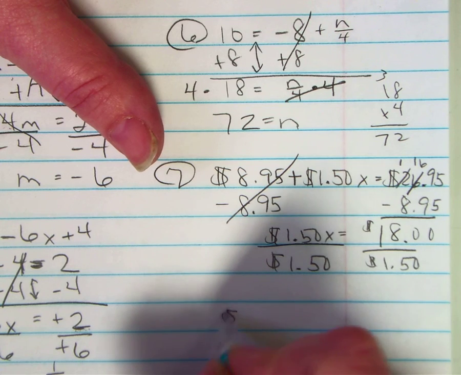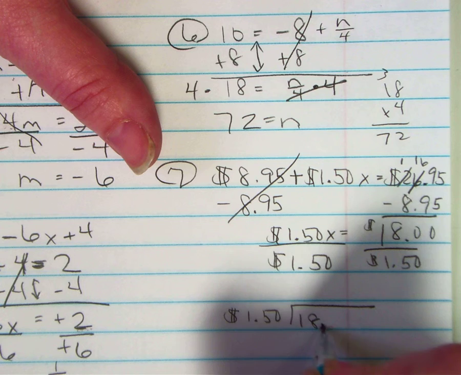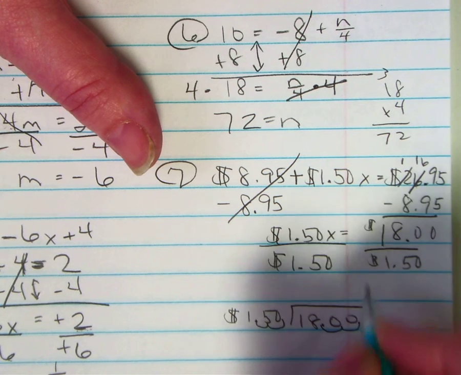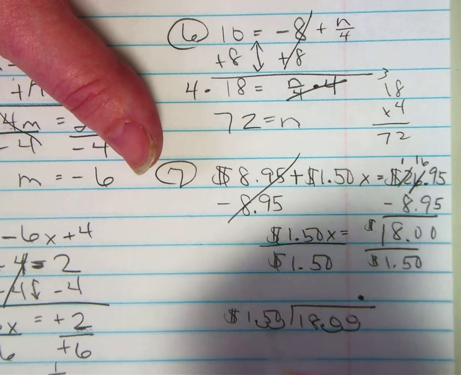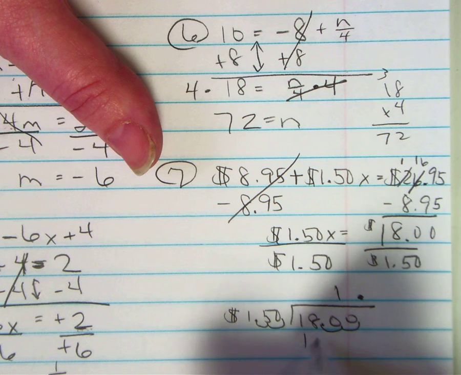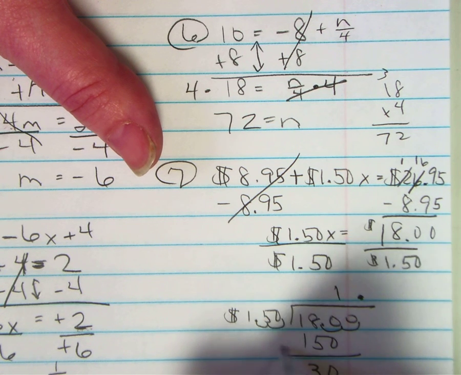Okay, so to divide that, I'm going to put 150 into 18. Move my decimal 2 places over. So that makes my decimal go here. So 150 will go into 180 one time. So that will be 150. Bring down my 0. Bring down my 8 minus 5 is 3. 1 minus 1 is 0.